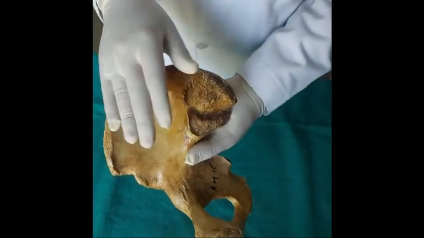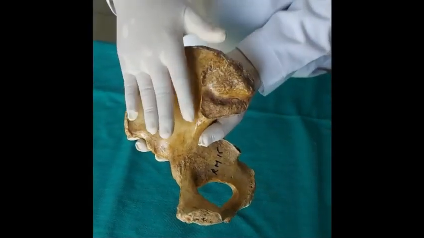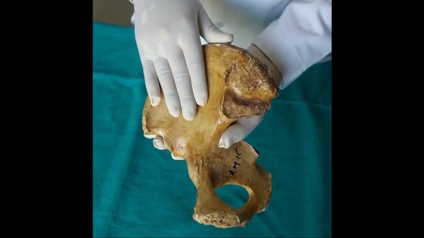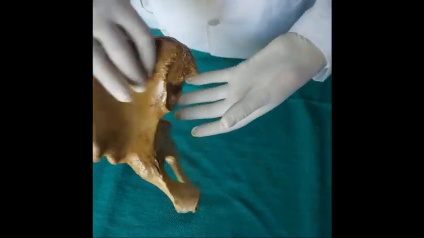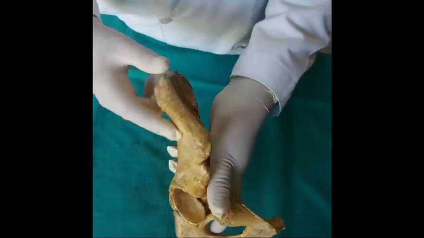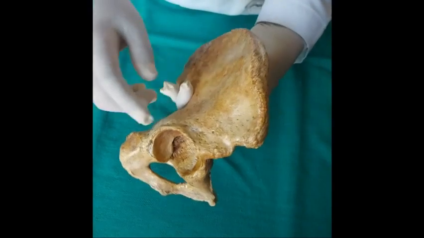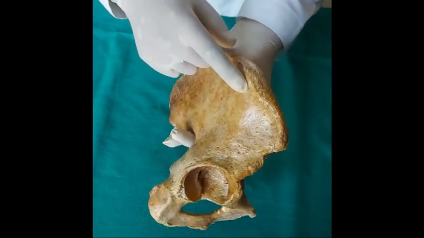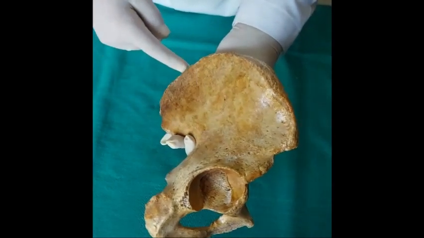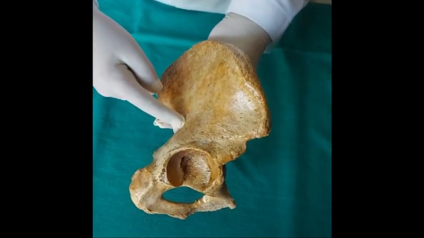Let us see the muscle attachments on the medial side, that is the iliac fossa. The iliac fossa provides attachment to the iliacus muscle. The lateral surface is called the gluteal surface. On the gluteal surface you can faintly imagine 2-3 gluteal lines: anterior gluteal line, posterior gluteal line, and inferior gluteal line.